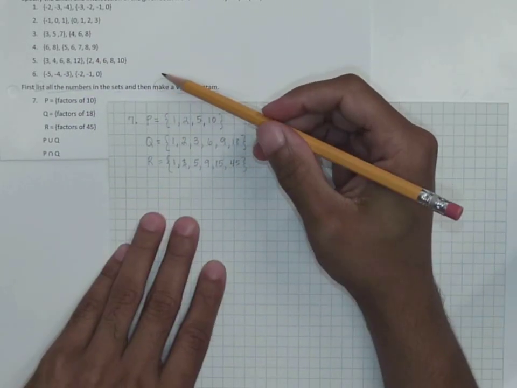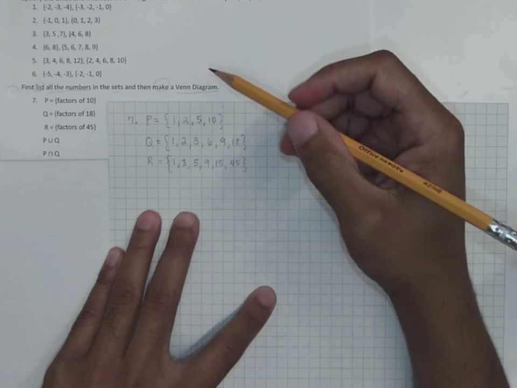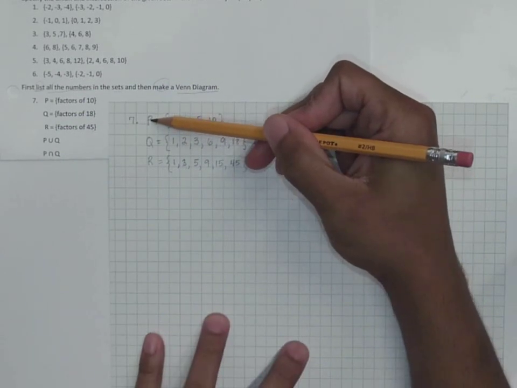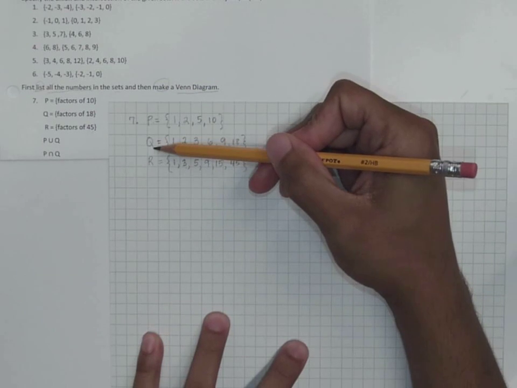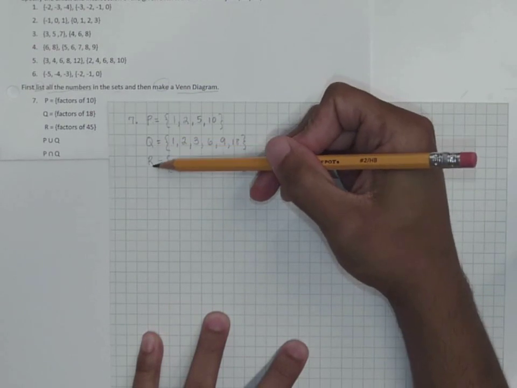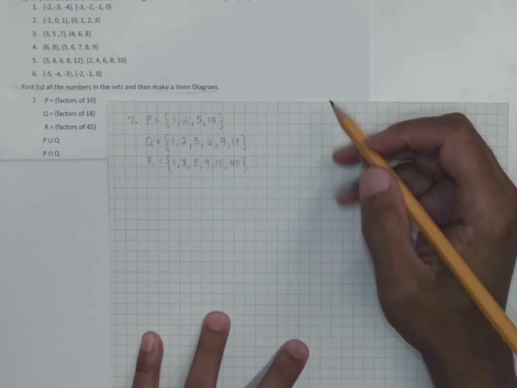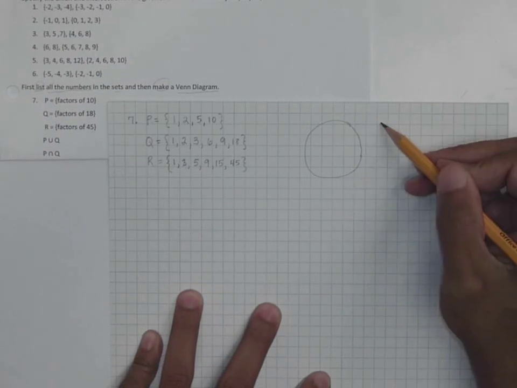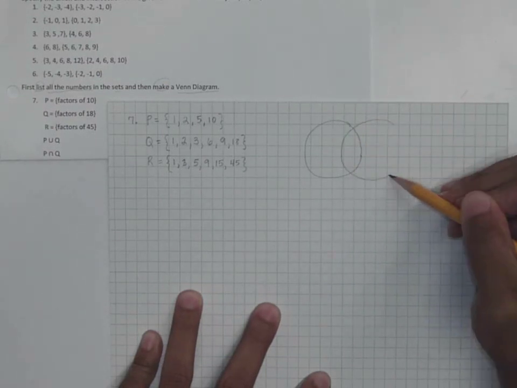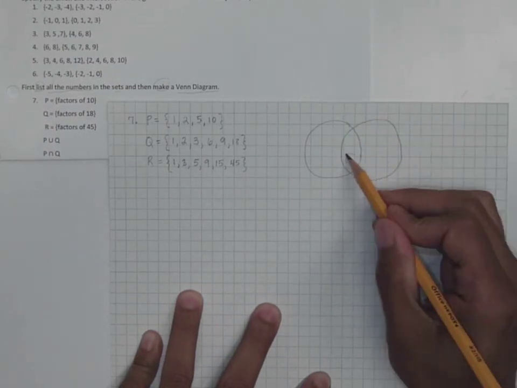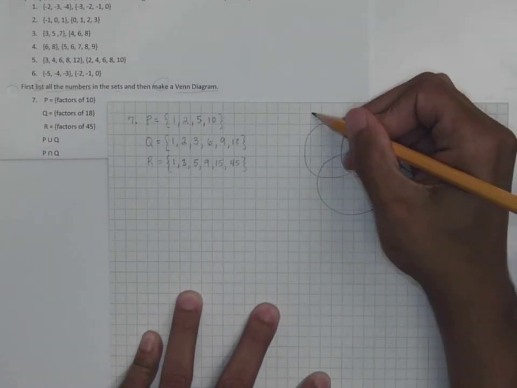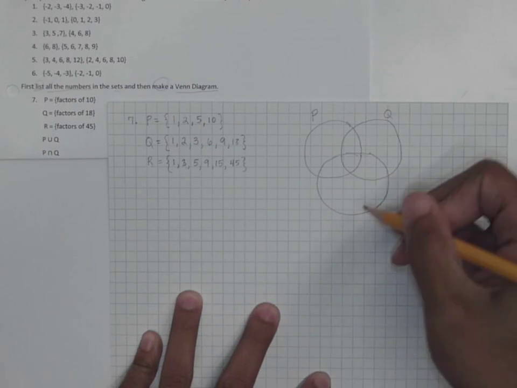Next, I need to make the Venn diagram. Here I am going to have 3 different circles. 1 circle for all the elements in set P, 1 circle for all the elements in set Q, and 1 circle for all the elements in set R. Okay? So I'm going to draw 3 circles: 1, 2, and then 3. And I'm going to label them P, Q, and R.